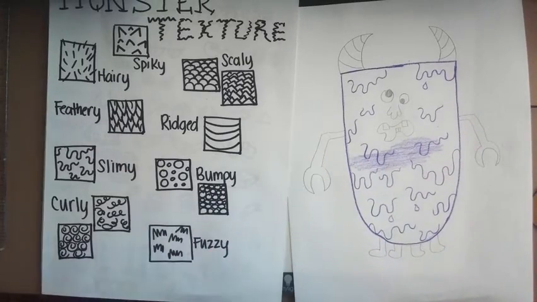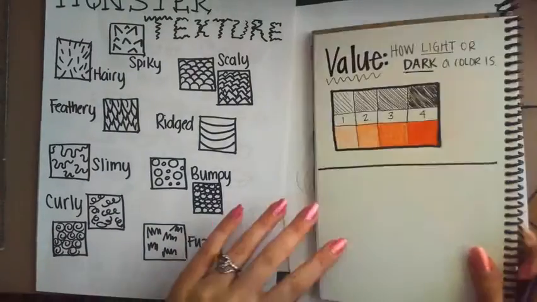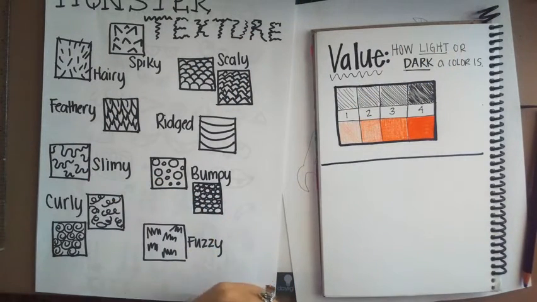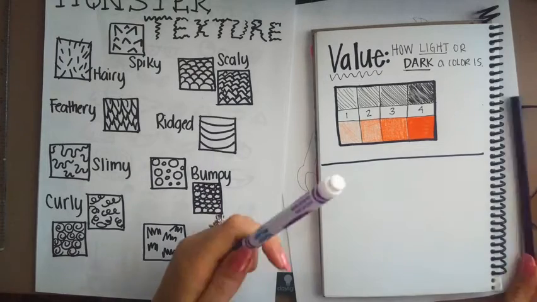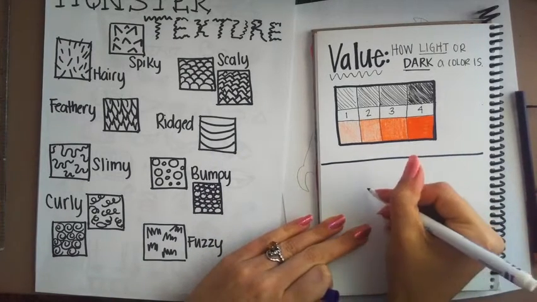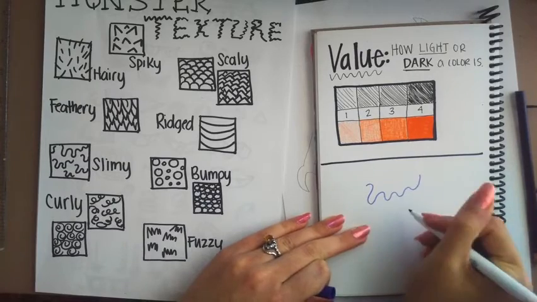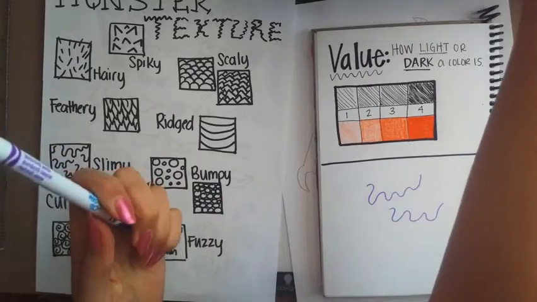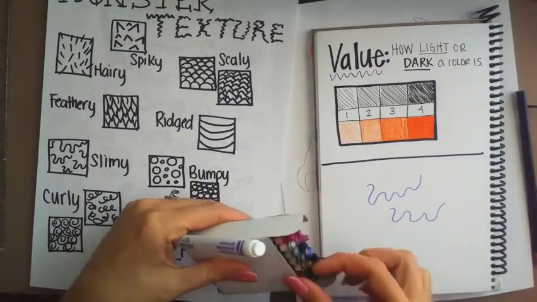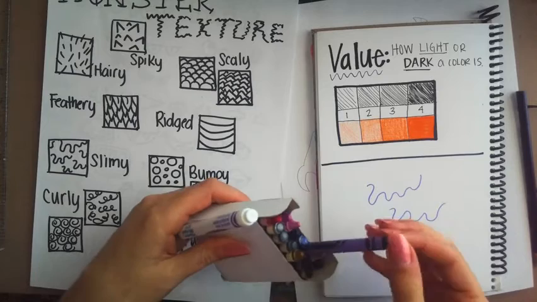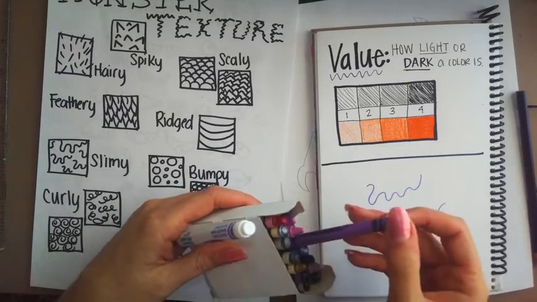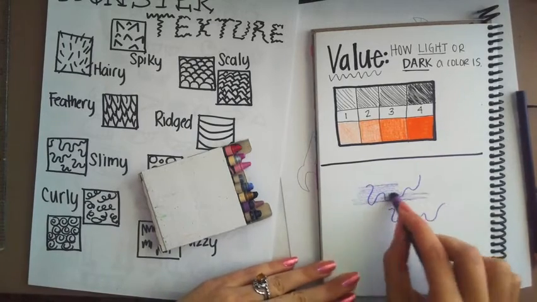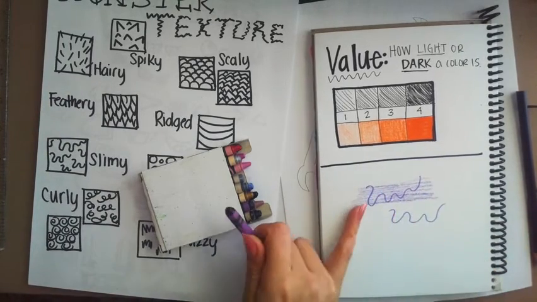Now another thing that you can do, and I'm going to do this in my sketchbook, you guys, since I don't want to color on my paper with marker. Say for example you don't have colored pencils, you could draw the darker value for the texture with your marker, and then you could find the same color crayon. That's blue violet. Purple. And you could lightly color over the marker with your crayon so that your texture still shows through.